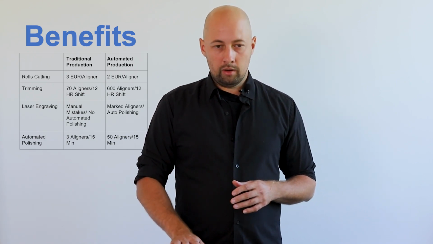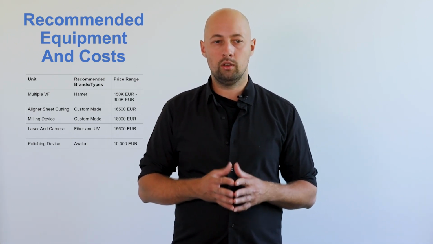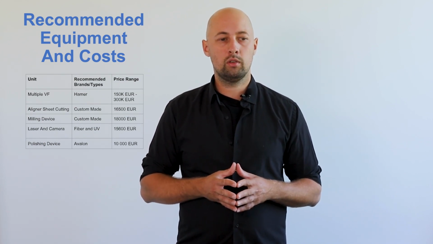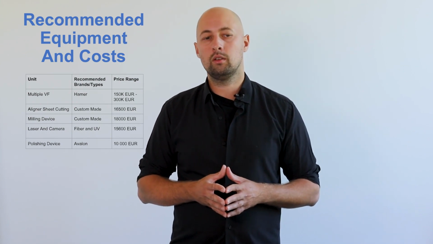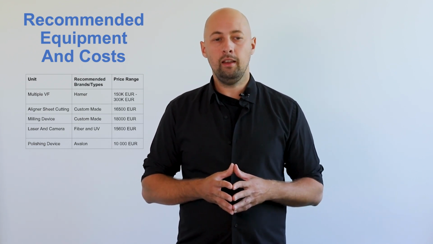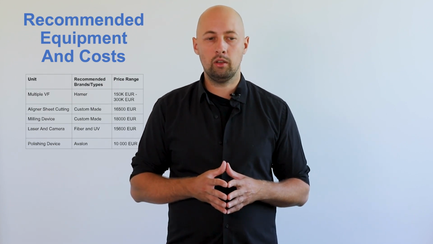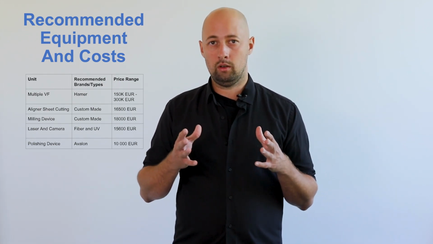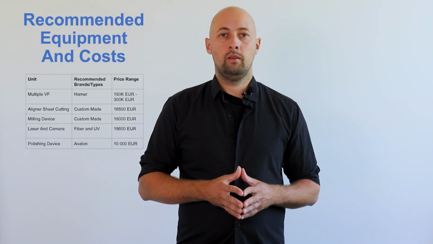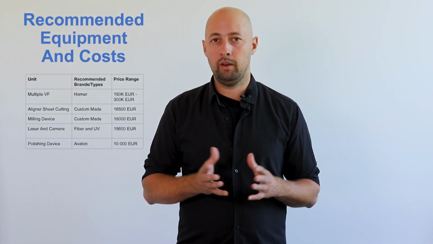When it comes to the equipment and costs, like I said, the multiple vacuum forming units is not something that we use, but the price range on the screen is starting from 150,000 euros and goes up to 300,000 euros. The aligner foils cutting machine costs 16,500 euros, and you can purchase it from Exceed. The milling device is 18,000 euros. Laser camera and software for the laser engraving is 15,600. And the polishing device is not something that we sell, but you can get it from company Avalon for about 10,000 euros. Look it up yourself. The prices for the Avalon may vary, depending on the market and the land.